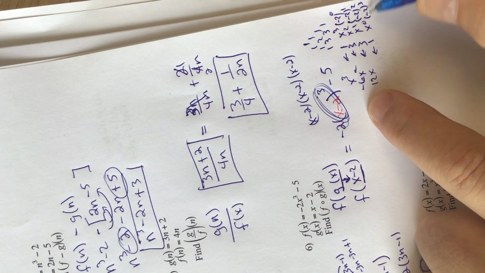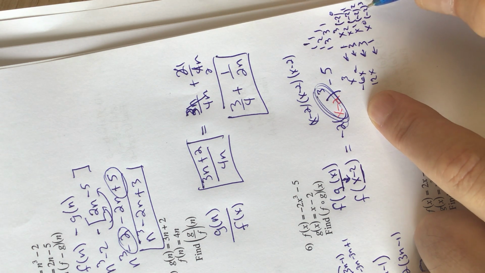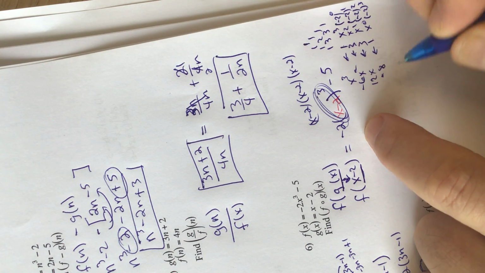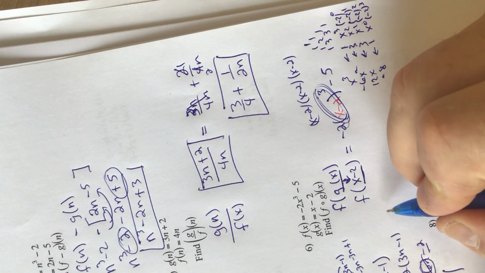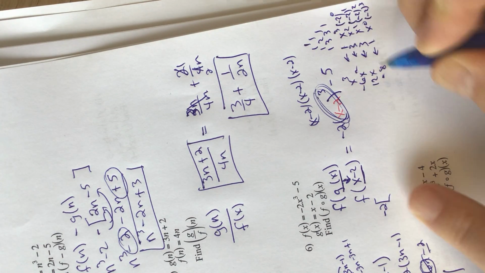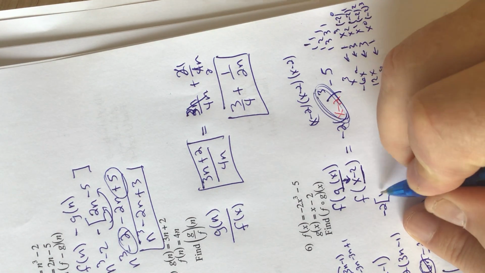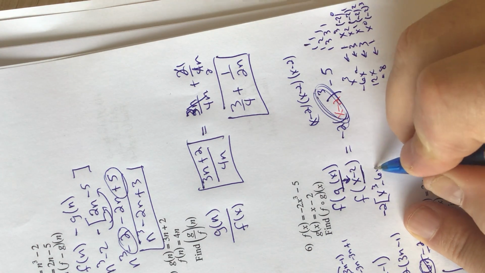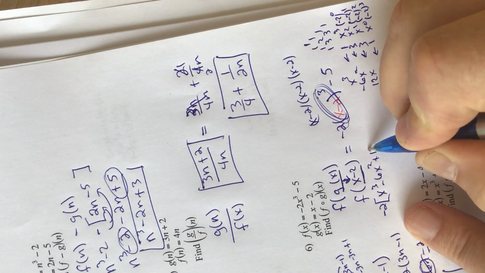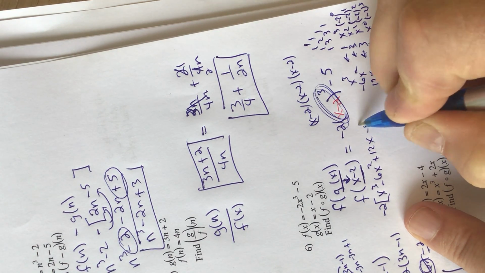And this is 1 times 1, -2 times -2 times -2 is -8. So there's this red piece right there. I have -2 times this whole red piece of x to the third minus 6x squared plus 12x minus 8.